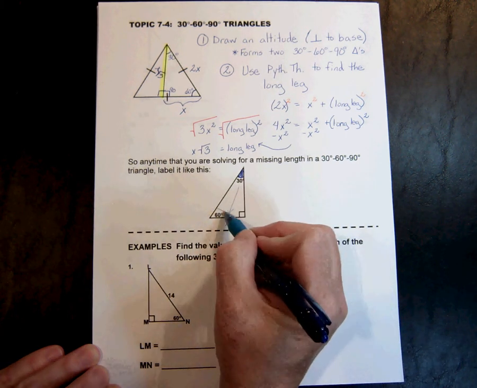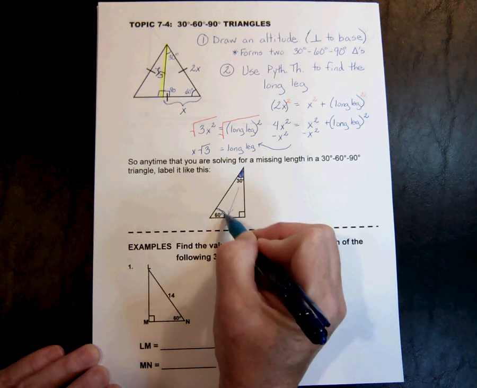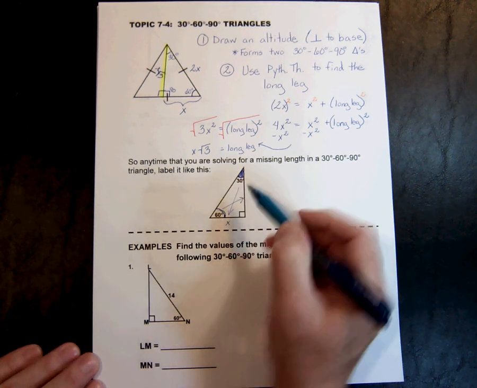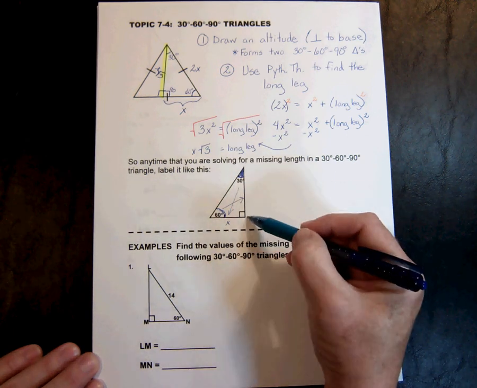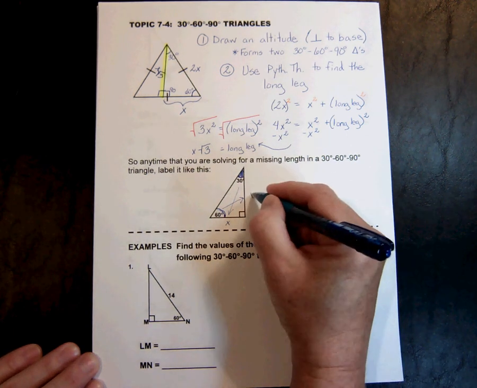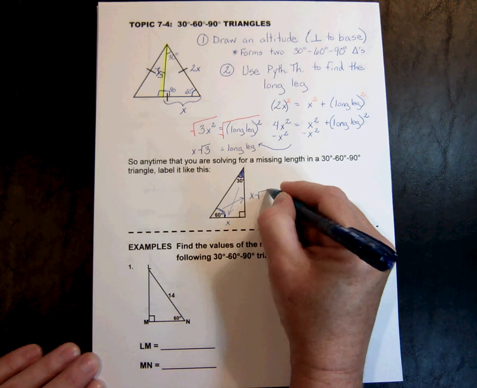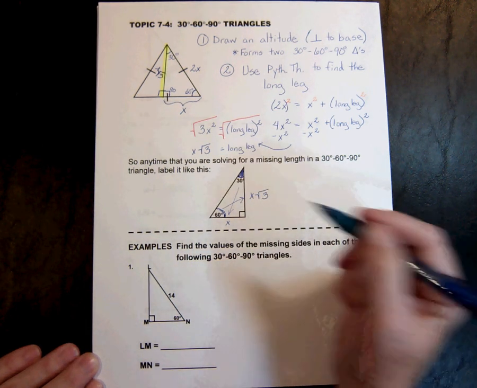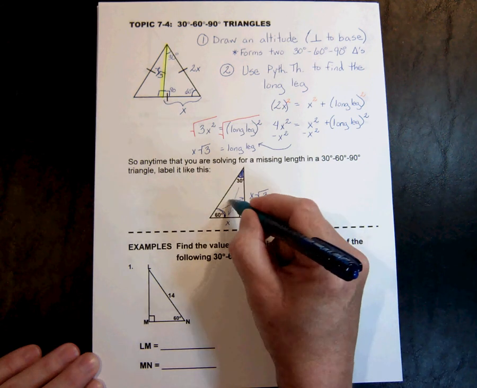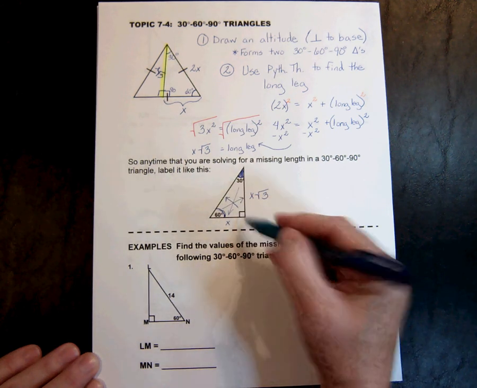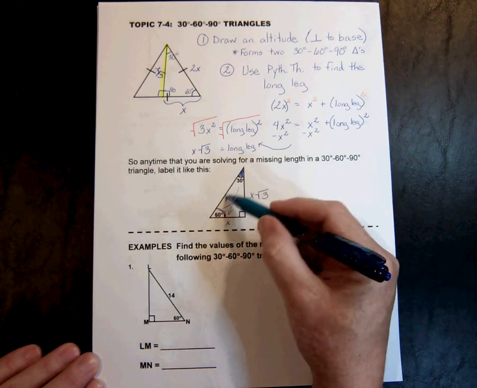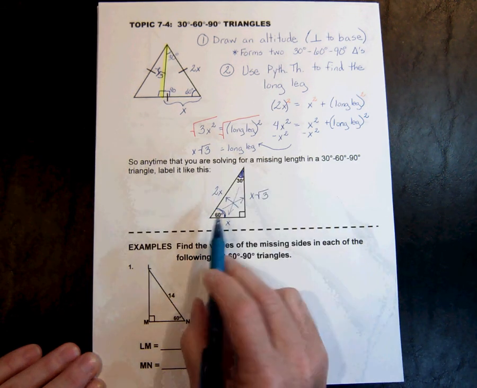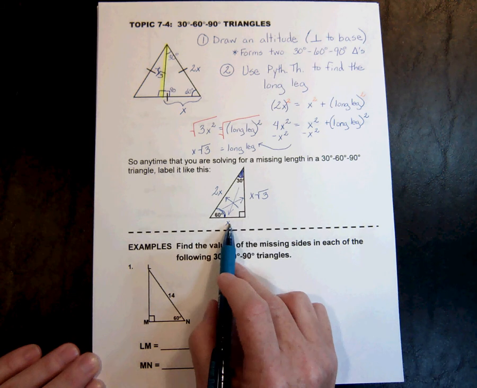This angle, 60, opens up the opposite side length from here to here, which is always a value of x square root of 3, just derived from the Pythagorean theorem. And then always your hypotenuse is what's across from your right angle, and that value is always 2 of whatever this one is, with this value x.